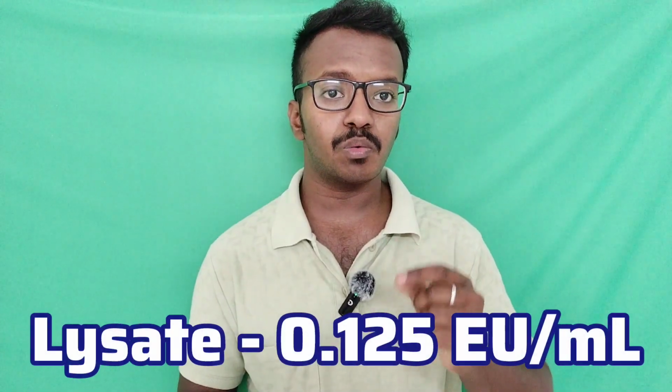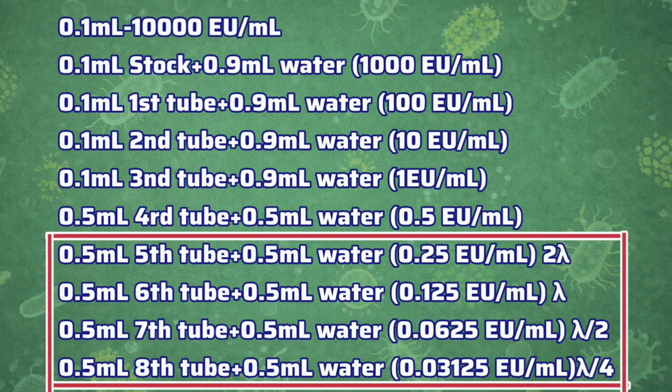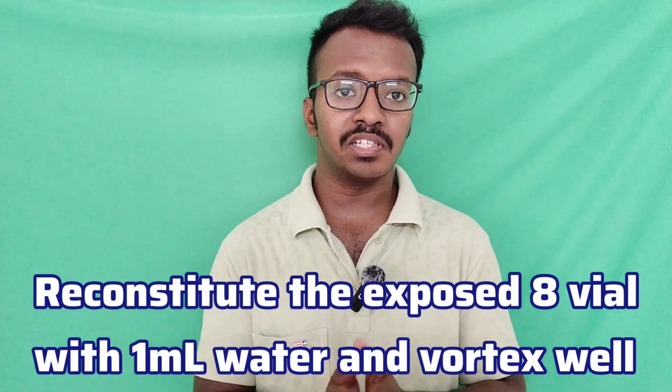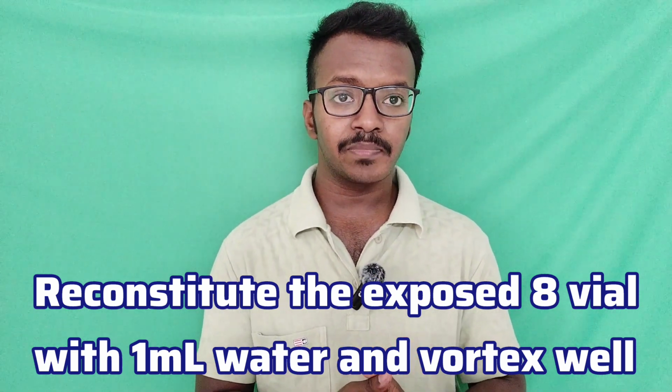In this test, we are using a lysate sensitivity of 0.125. So based on the 0.125 lysate sensitivity, we need to prepare a standard curve as shown in this image: 2 lambda 0.25, lambda 0.125, lambda by 2 0.0625 and lambda by 4 0.03125. At the same time, reconstitute the exposed or baked 8 vials with 1 ml endotoxin free water and vortex for 10 to 15 minutes, and reconstitute the lysate also based on the COA. Now we have prepared the standard curve and the 8 samples. Our samples are ready for incubation.